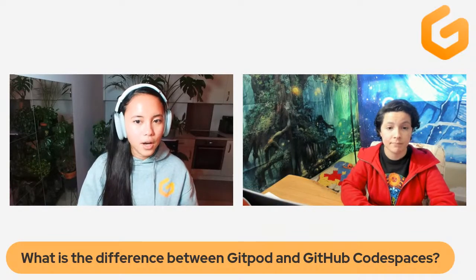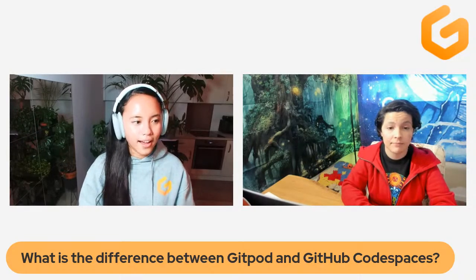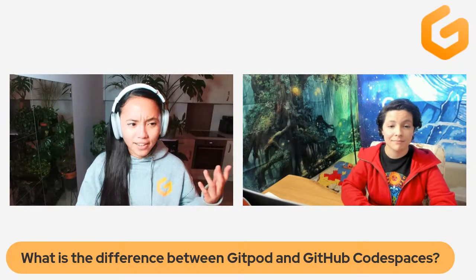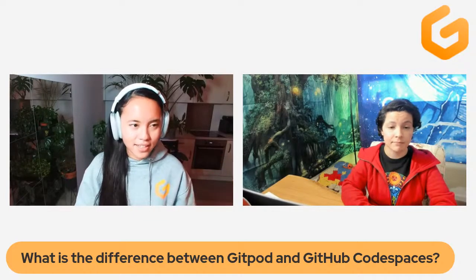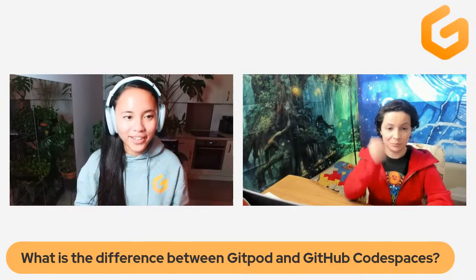And then a really important one that I wanted to quickly touch on is what the difference is between Gitpod and GitHub Codespaces. And I just want to say that it's amazing that GitHub Codespaces is launching, and everyone at Gitpod is super excited that they've joined the party.